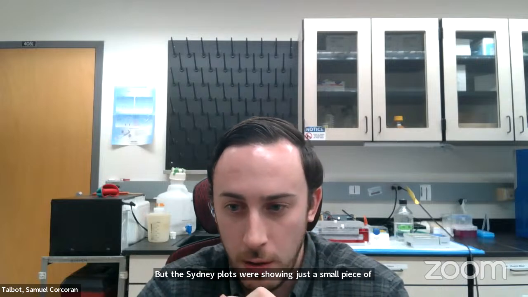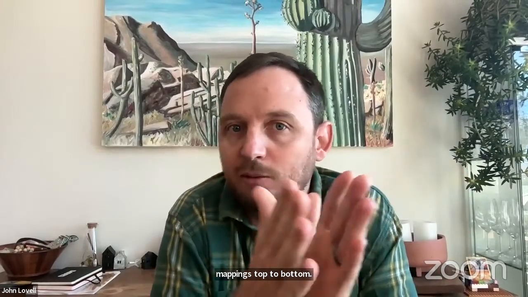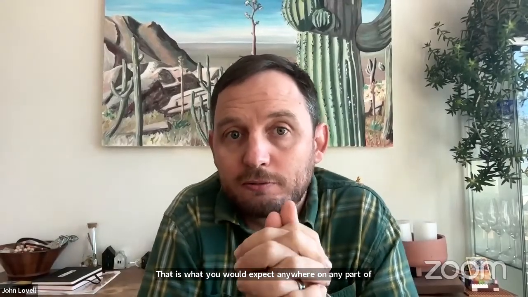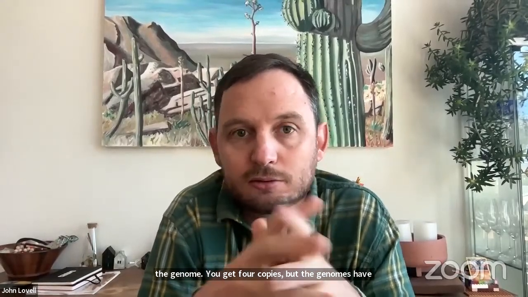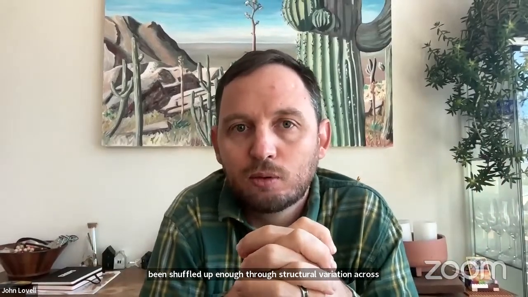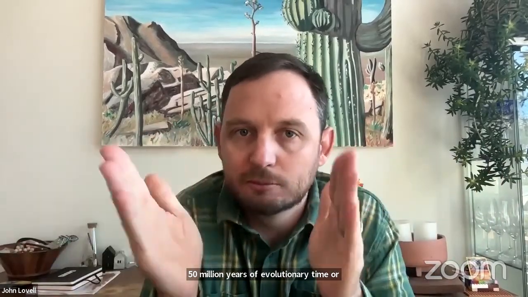That talk was just because I was tracking one little piece of the genome in Arabidopsis across the multiple reference genomes. If you look at the synteny map between common bean and Arabidopsis, that dot plot I showed with 4 mappings, top to bottom, is what you would expect anywhere on any part of the genome. You get 4 copies, but the genomes have been shuffled up enough through structural variation across 50 million years of evolutionary time or more that it's not a whole chromosome mapping 3 times to another. Does that answer your question?